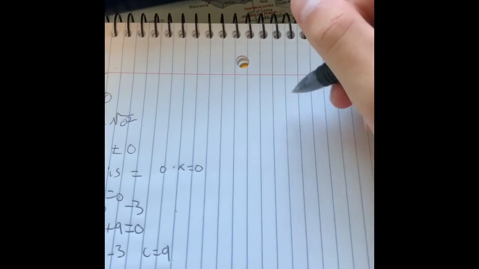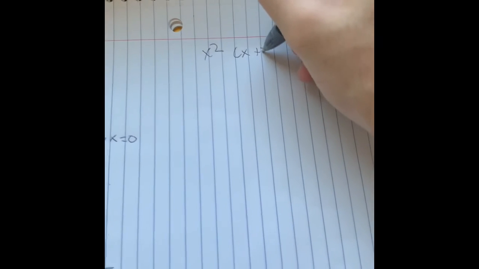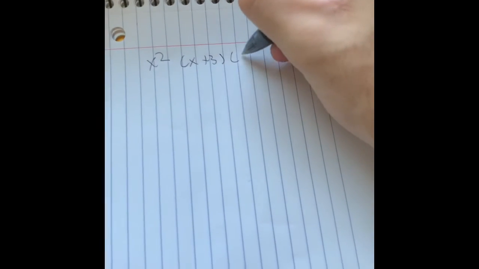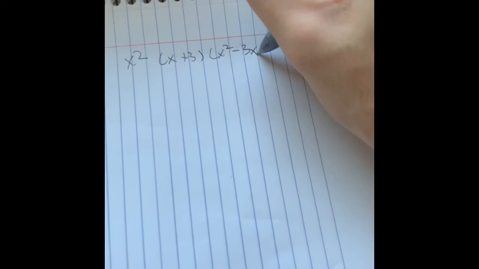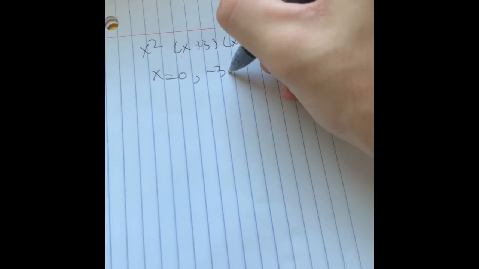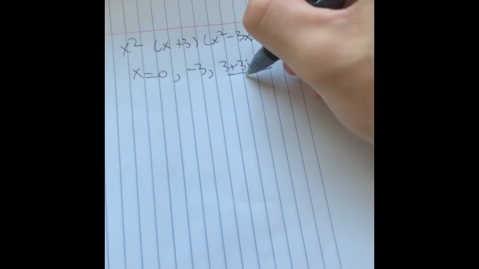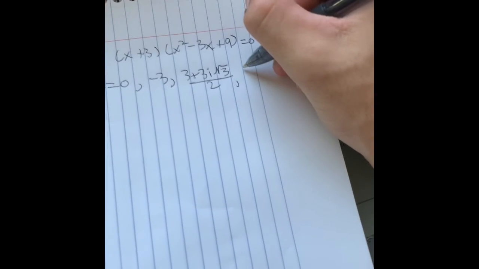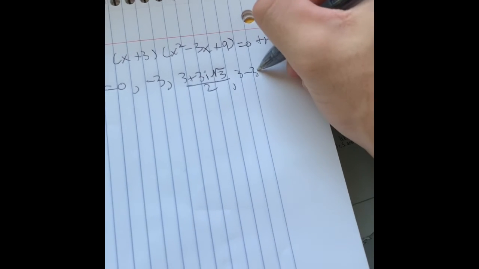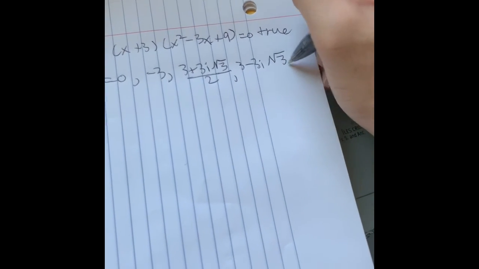Okay, so the final answer is x squared times x plus 3, parentheses, x squared minus 3x plus 9 equals 0 is true. So your final answers would be x equals 0, -3, 3 plus 3i square root 3 over 2, and then your other final answer would be 3 minus 3i square root 3 over 2.